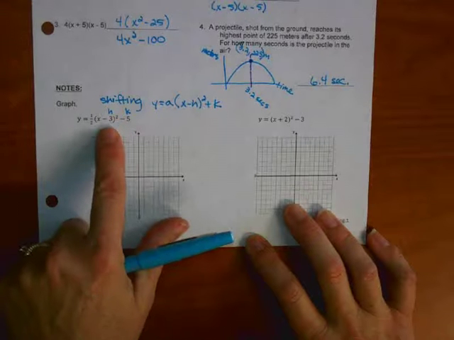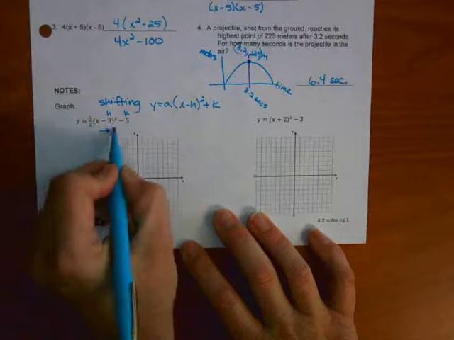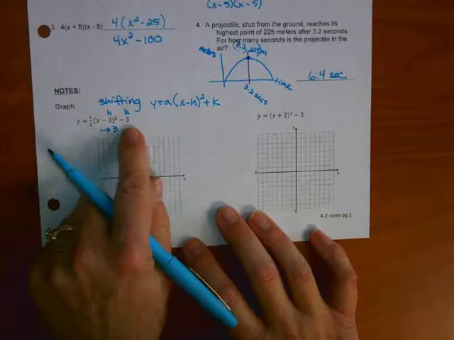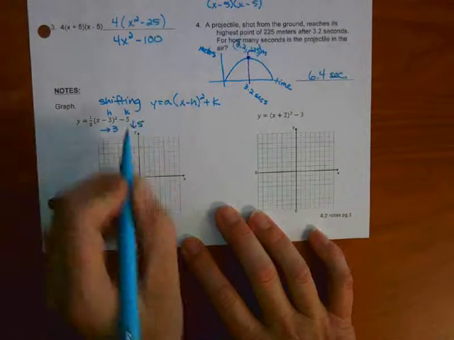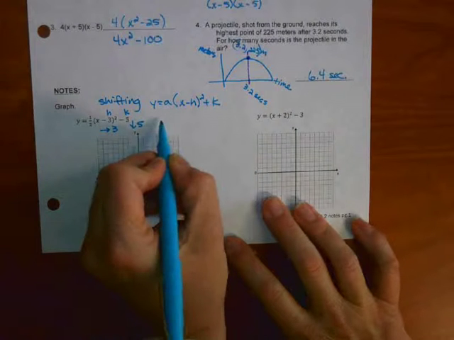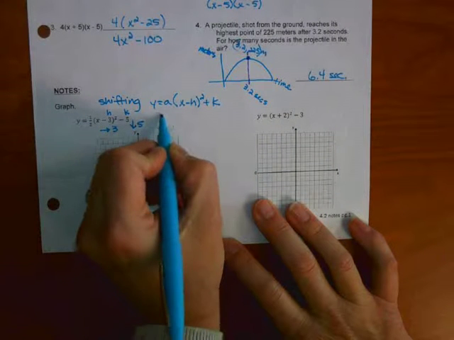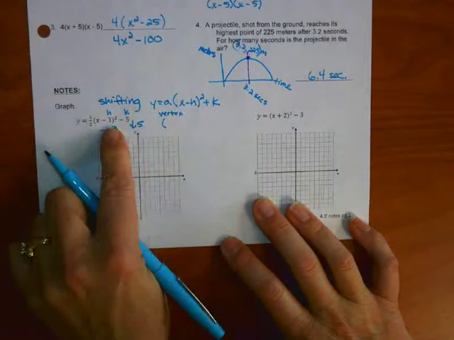Okay, the 3 made it do what? Over to the right, and made it move to the right 3, didn't it? And the 5 made it do what? Go down. Go down 5. Just want you to keep that in mind, the shifting. Now, I can also, based on h and k, write the vertex. What is the vertex? 3, -5.